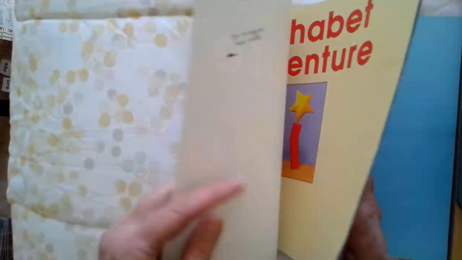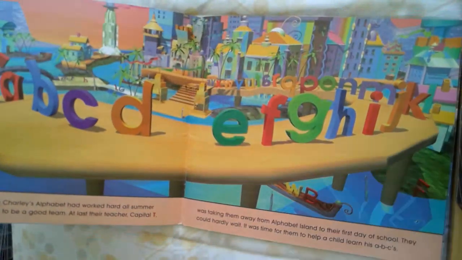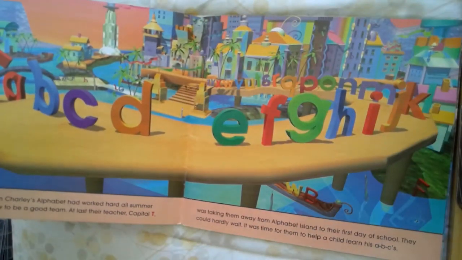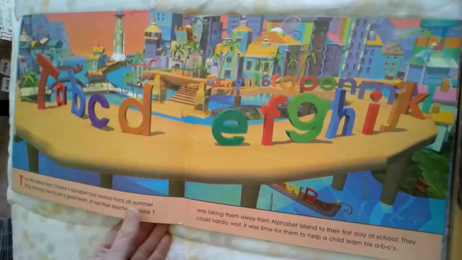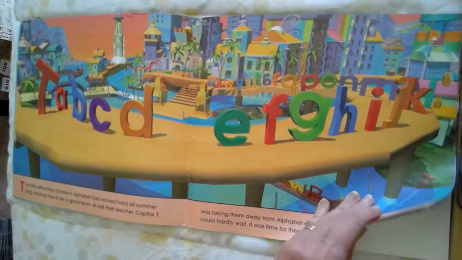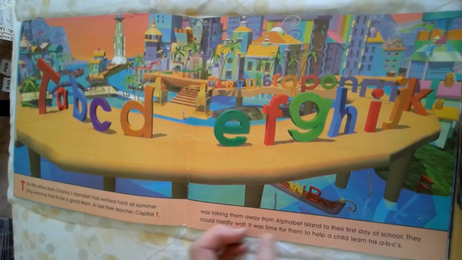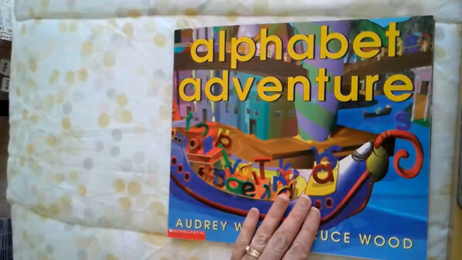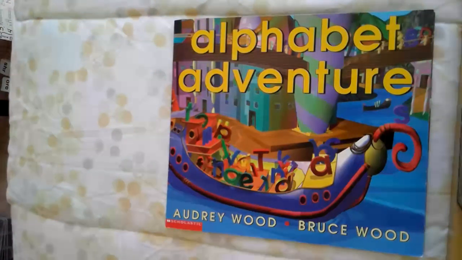That's why in the beginning it was called Charlie's alphabet. They were being trained to help Charlie, the boy Charlie. How wonderful. What a great book. So imaginative. Great book of fiction by Audrey Wood.